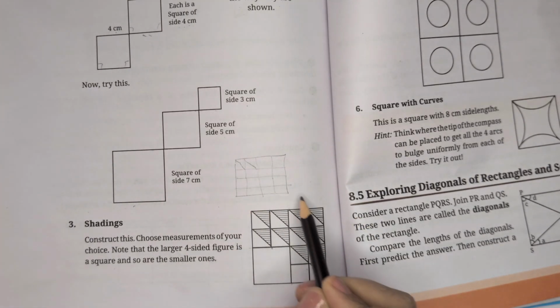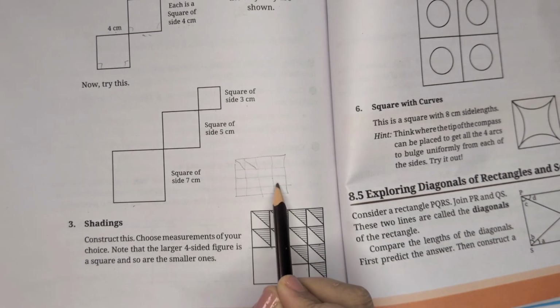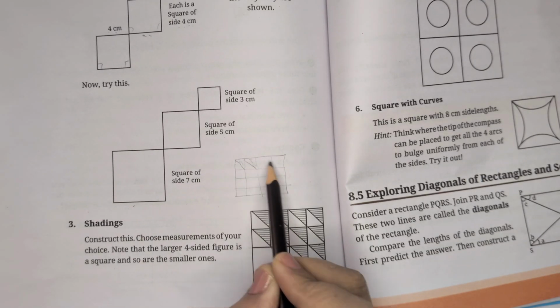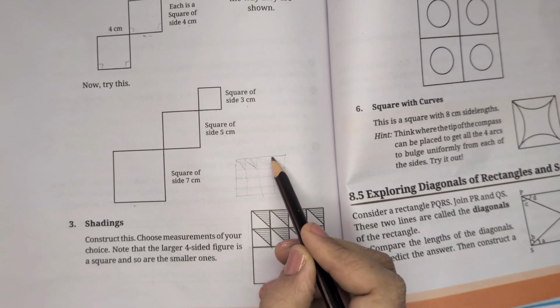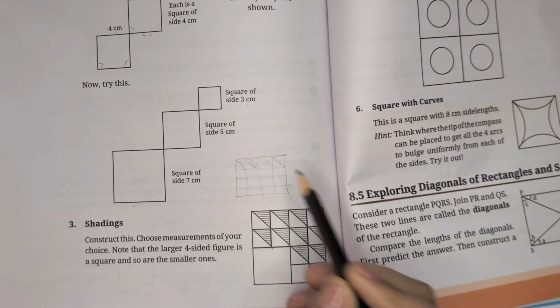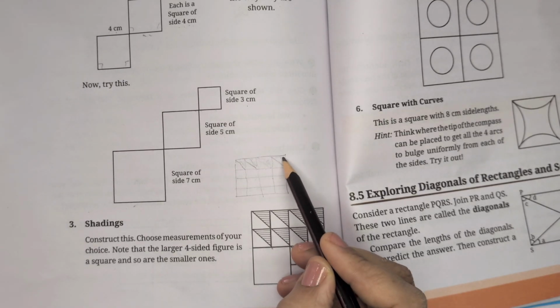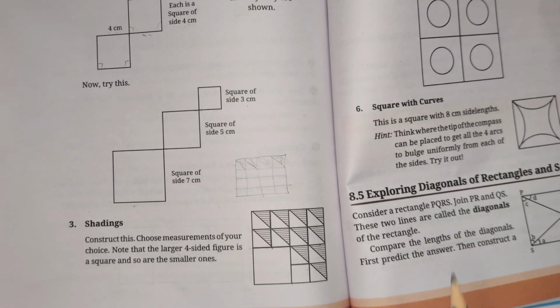The outer shape is a square, so all these small quadrilaterals will also be squares. So we can shade the diagonal part, one part of that triangle, or divide each square into two triangles by drawing a line segment from corner to corner, and then shade it. So we can complete the same.